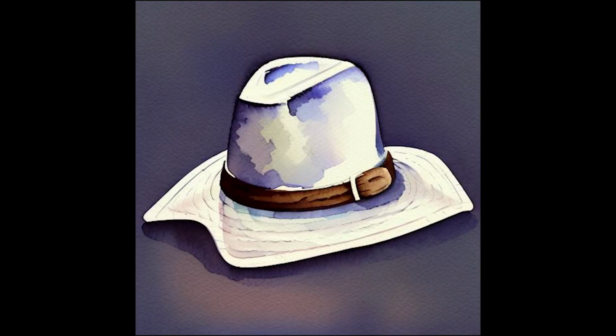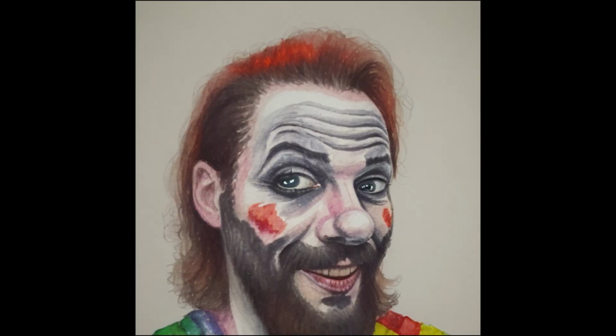And clearly I don't know how to wear a hat. This one is just a hat, but I thought it was cool looking, so I kept it in there. That one kind of looks like my brother, which is weird. Okay, so warning, if you're afraid of clowns, close your eyes. These are pure nightmare fuel.